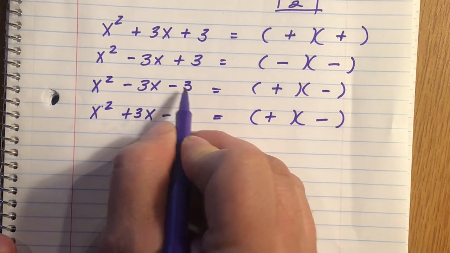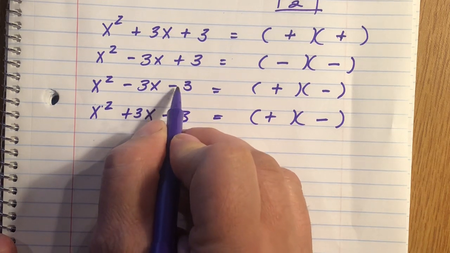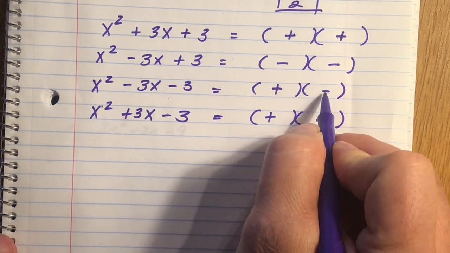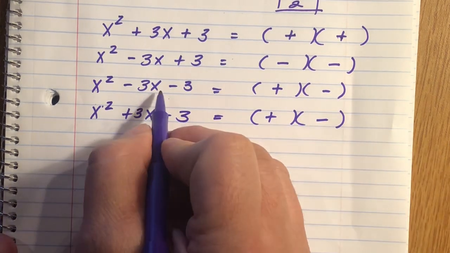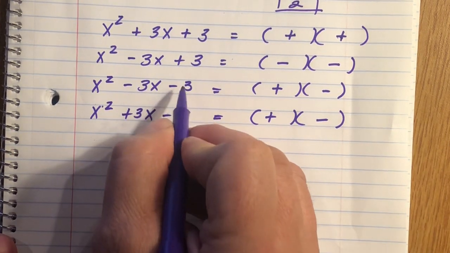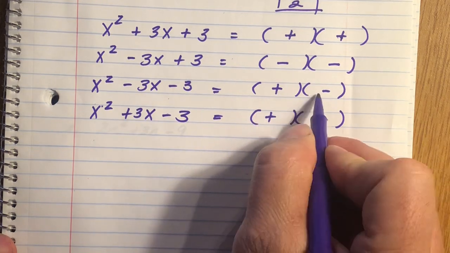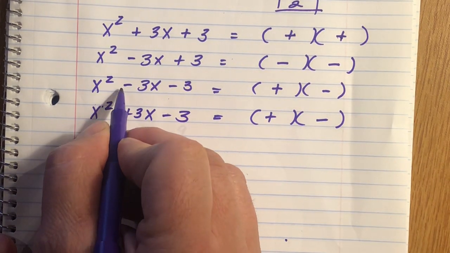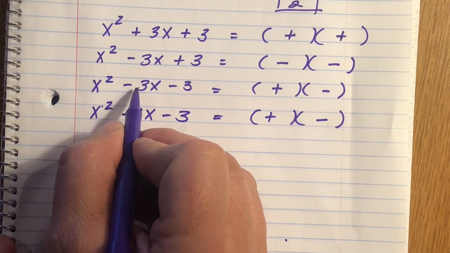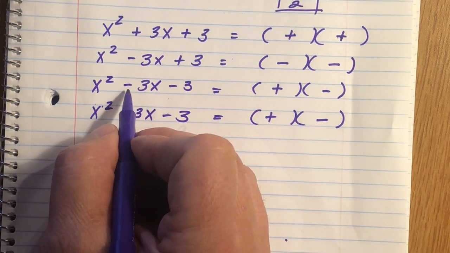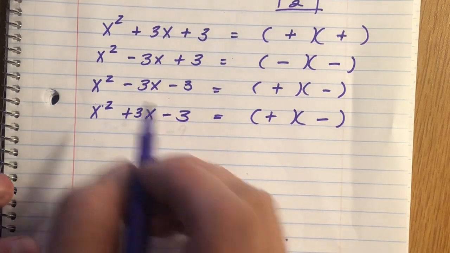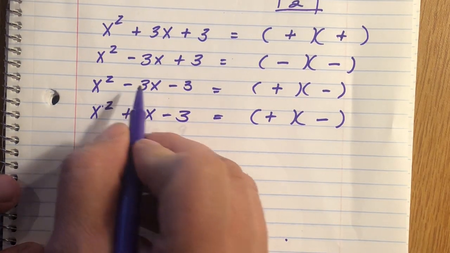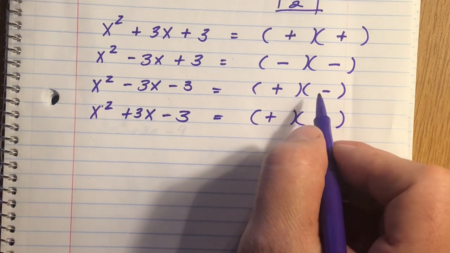The only way to get a negative number here is to multiply a positive times a negative, opposite signs. So if the C term is negative, I'm going to have opposite signs, and the middle term tells me which number is bigger. For example, if my factors were 9 and 4, I would know the 9 would be negative, because when I add them together I need to end up with a negative.